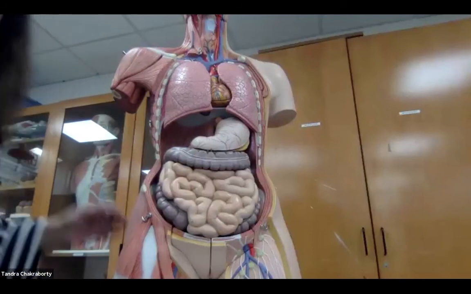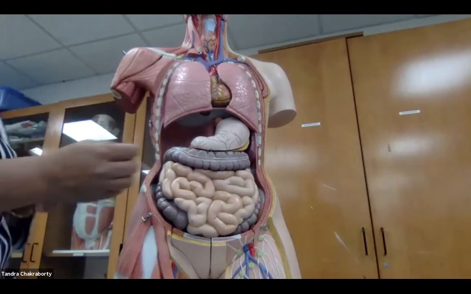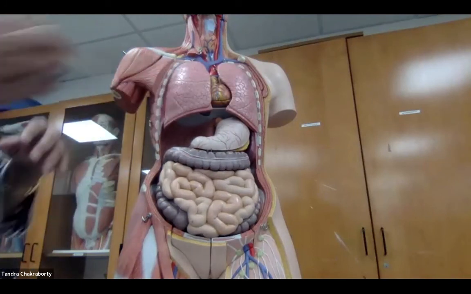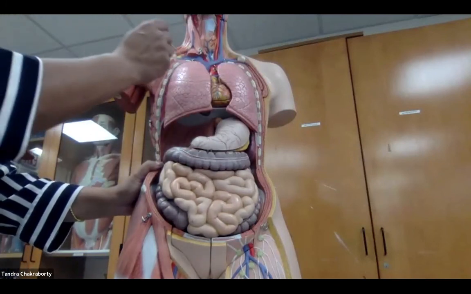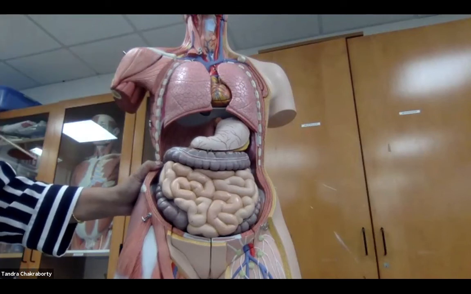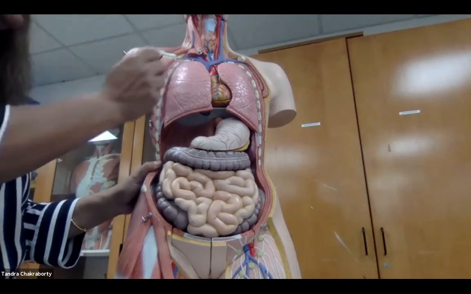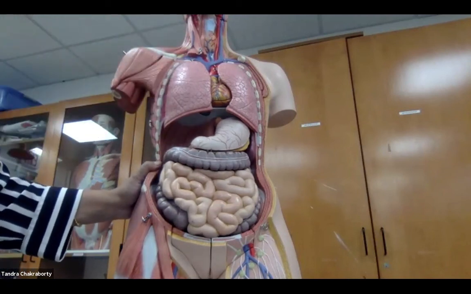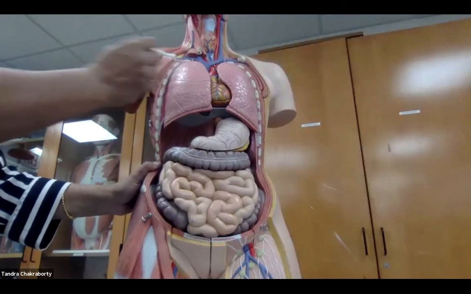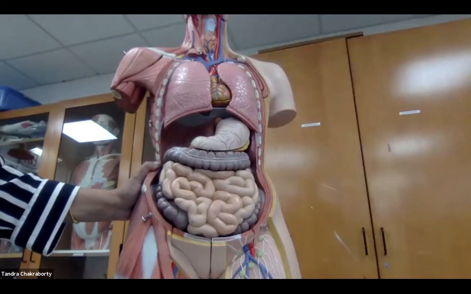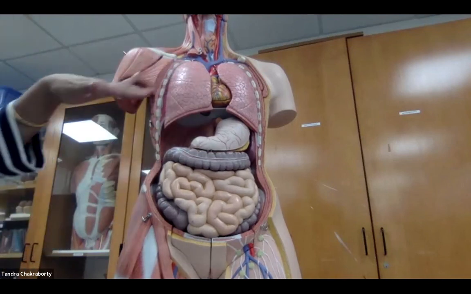Now we are looking at the lungs. These are the lungs. This is the right lung and this is the left lung. The right lung has three major parts, 1, 2, and 3, known as the superior lobe, middle lobe, and inferior lobe. There are certain fissures which divide them. This is known as the horizontal fissure, and this is known as the oblique fissure, which divides each of these lobes.